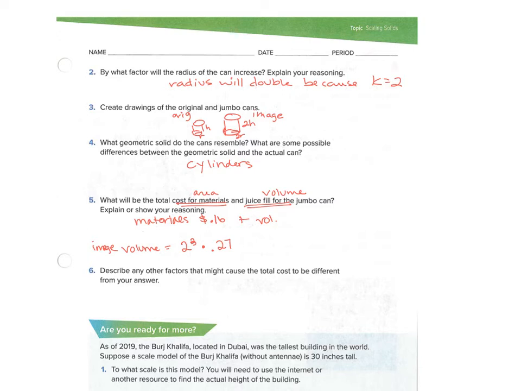So my image volume, the cost of the juice, is 2 cubed times my original cost to fill this. And that would be $2.16 when you put it into your calculator, 8 times 0.27. And so that's $2.16. So when you add those together, it looks like the cost is going to be $2.32 for each of those cans.